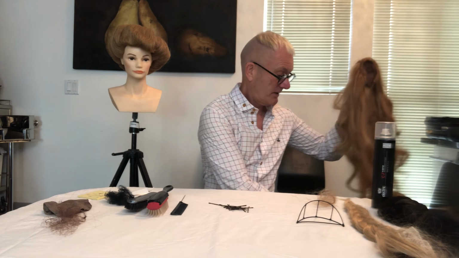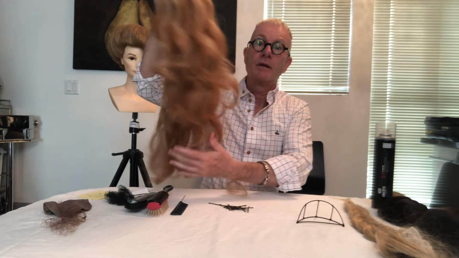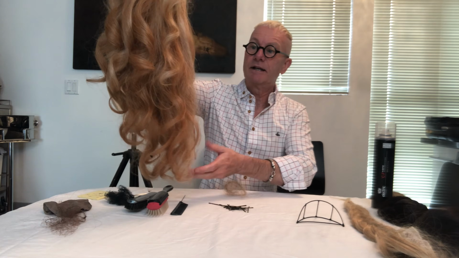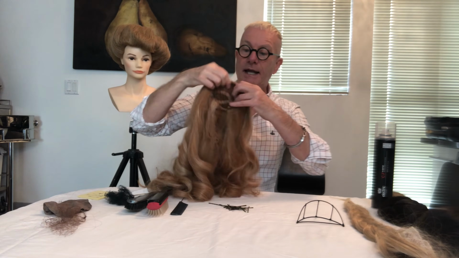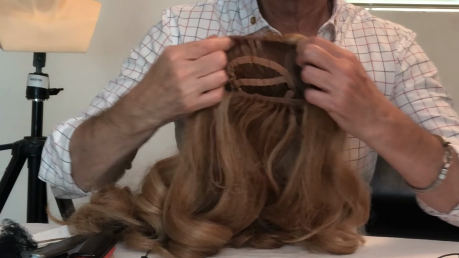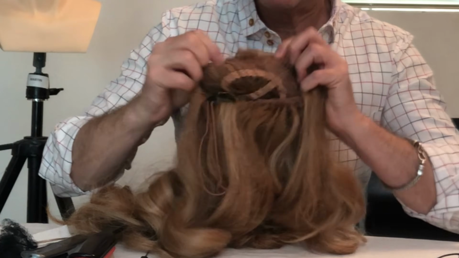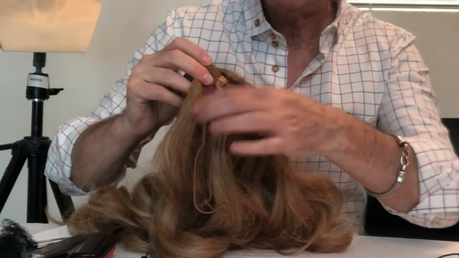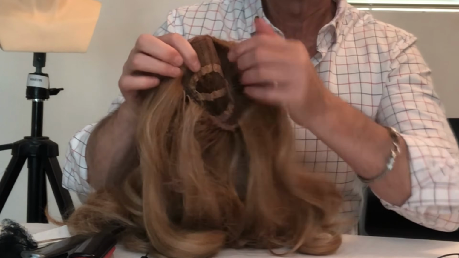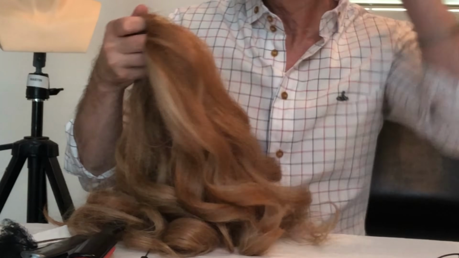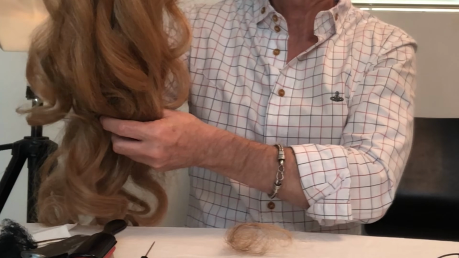So if we look at something like this, I set in curls ready to put up, and you can see this one is elasticated for today's looks, but back in the day you'd probably have string put through, so you could pull this onto hair that was pulled back and then dress it from there.